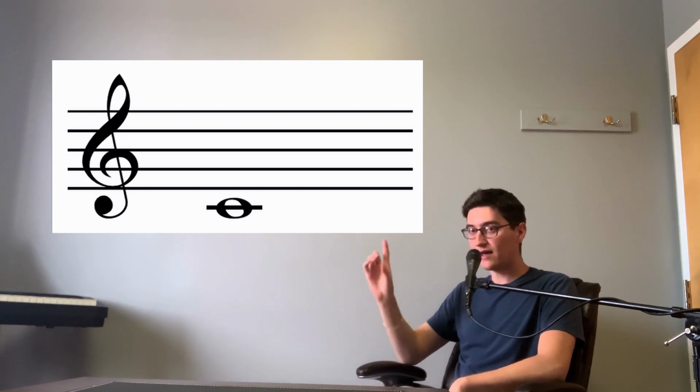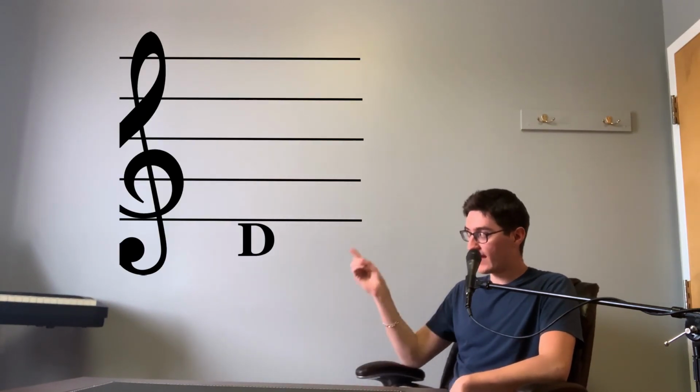Say we're back on the staff, right back in middle C, and you go to the space above where middle C is, then you have D. Above that, which is the first line of the treble clef, you have E. Above that, you have F in that first space. Above that, you have G. And then you go to A on that second space. And then you repeat all the way up. And the same thing going down.